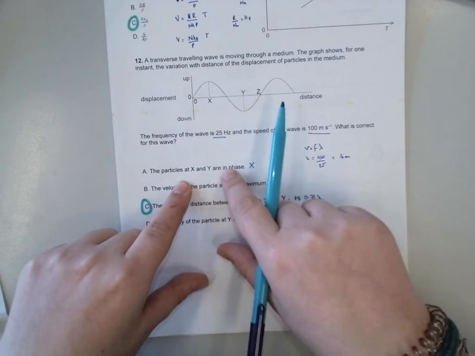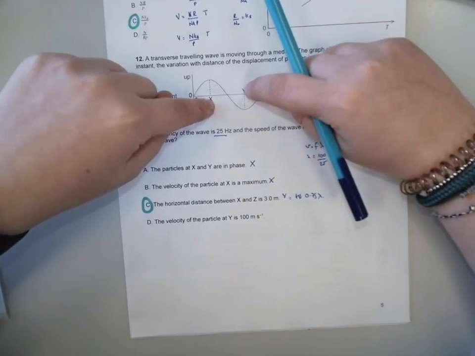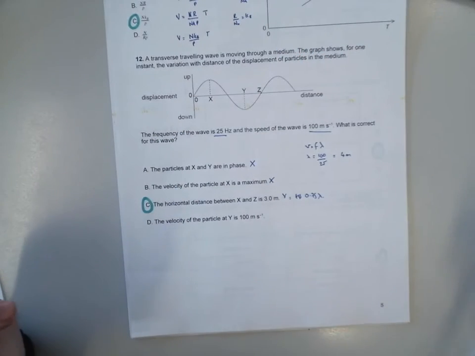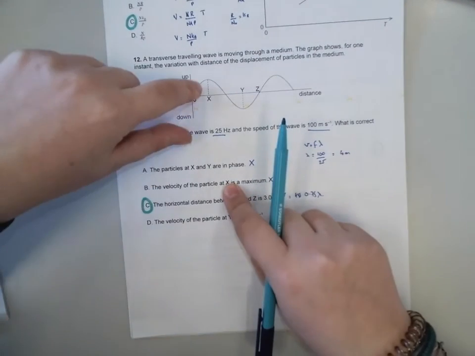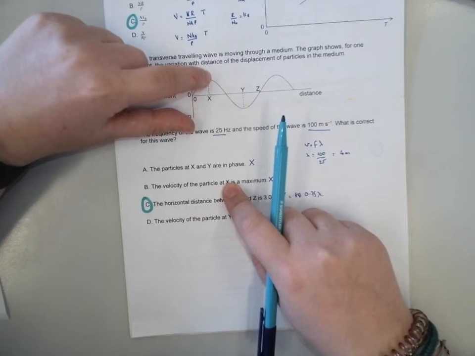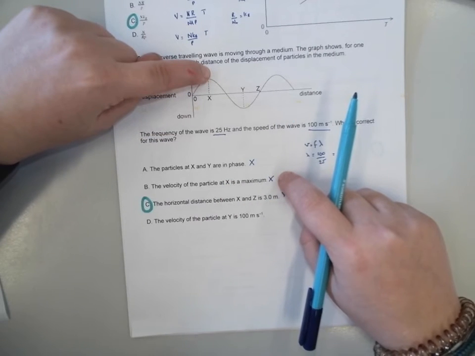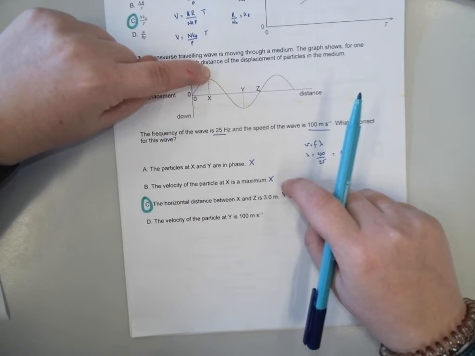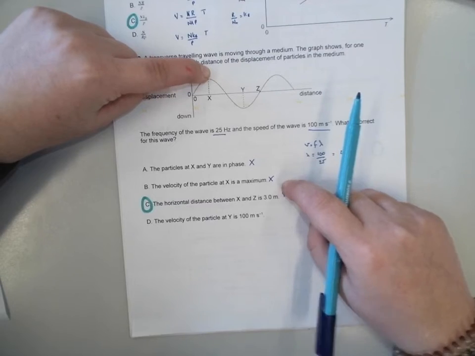Okay, particles at x and y are in phase. Well, x and y are not in phase, they are out of phase. They are pi out of phase. They're doing the opposite. So that's not true. The velocity at x has got to be a maximum. Well, that's incorrect because it's maximum displacement. At maximum displacement, it's at its minimum velocity, so it's 0 at this point.